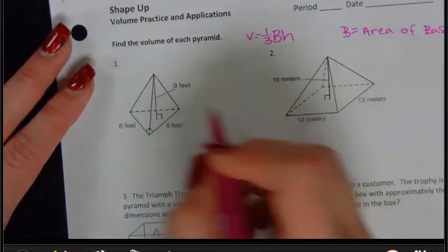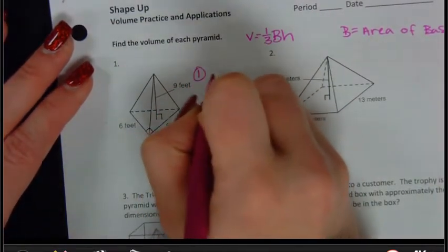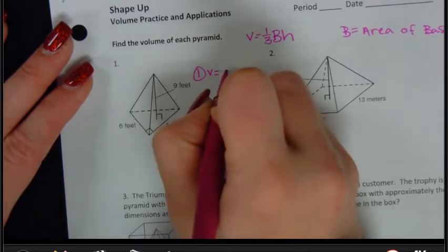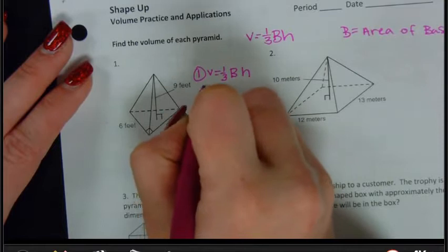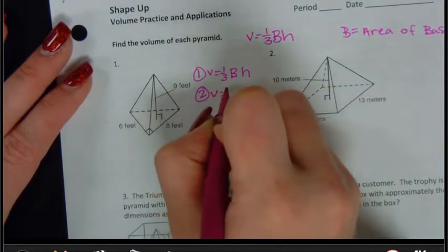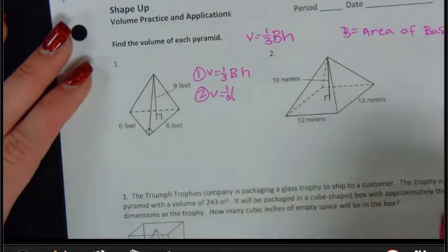So I've got number 1 and number 2. For the very first one, remember my 3 steps. We're going to write our formula first. Volume is equal to 1/3 capital B times H. The second step is to plug in. So I'm going to keep the 1/3 and I'm going to see.